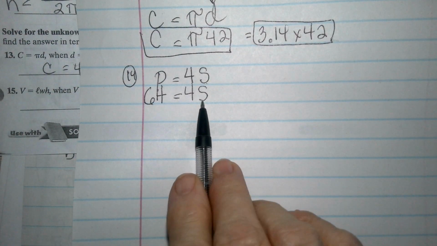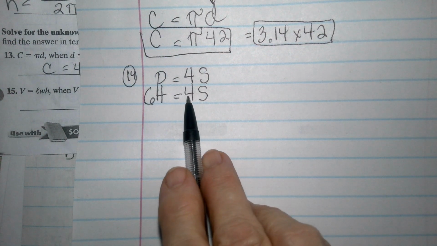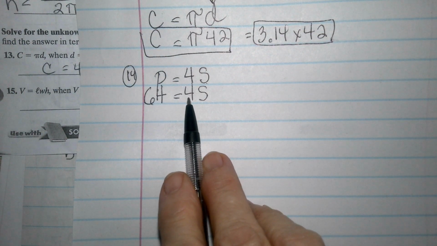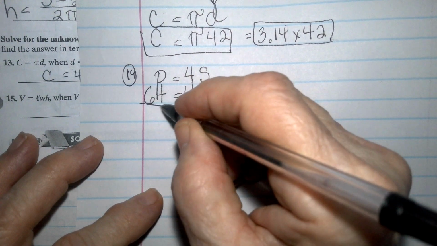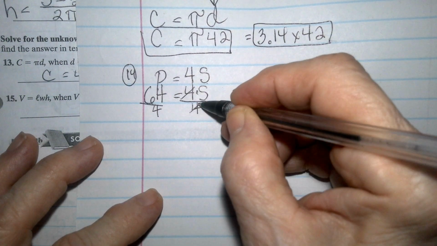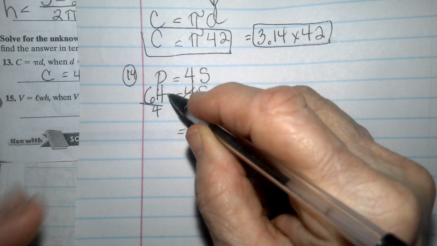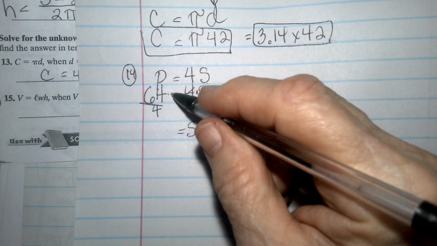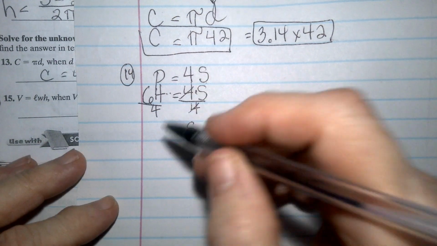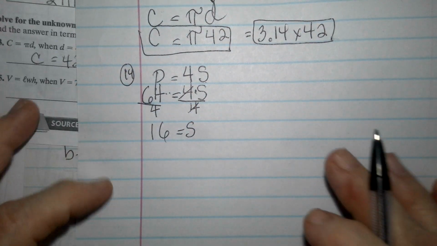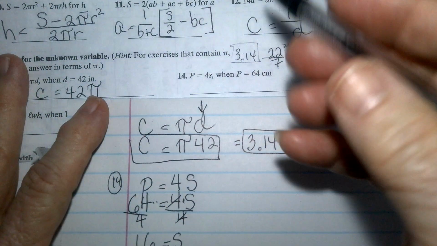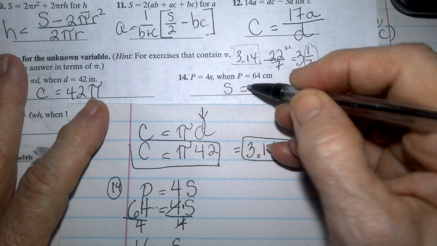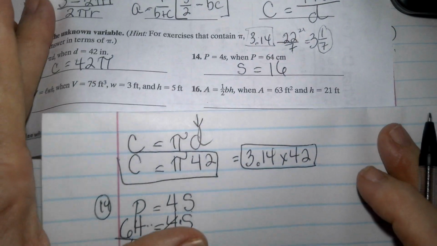Who knows how I could solve for the S? I need to get rid of that 4. How? Divide. Yeah, because it's a multiplication. Good job. Divide by 4. Divide by 4. And if I take this in half twice, I'll get 64 divided by 4. Half of that is 32. Another half is 16. So one side is 16. And that's it. So now we're using the literal operations to actually get the actual value, given some actual numbers.